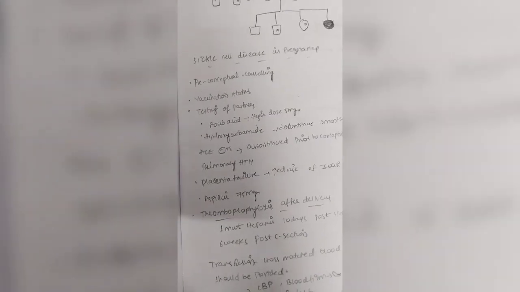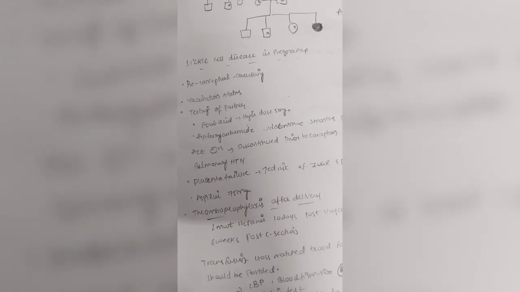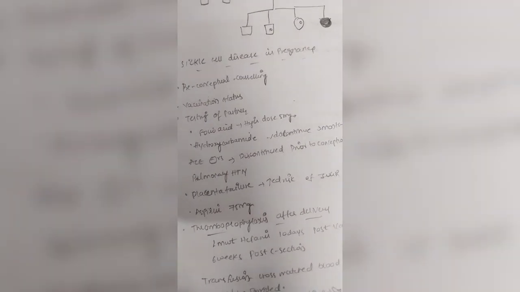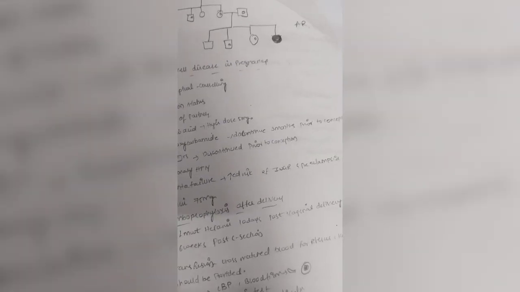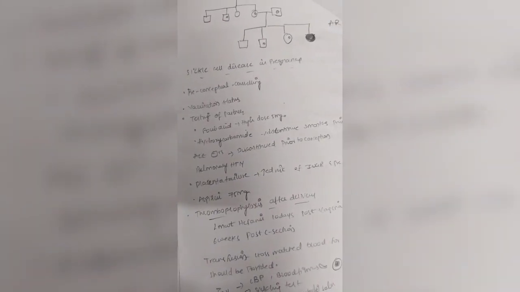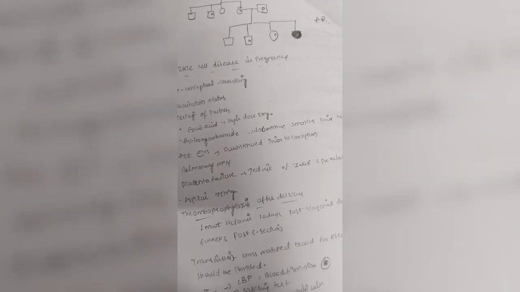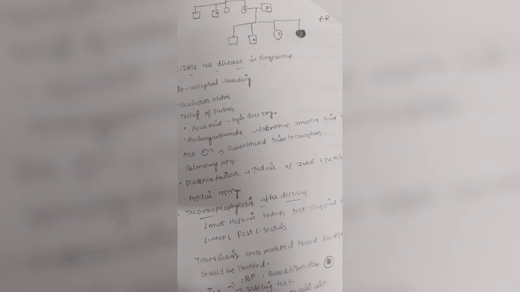We should test the partner. We should give folic acid 5 mg high dose. In pregnancy we give folic acid, but before pregnancy we should also start the folic acid. Hydroxycarbamide, if she is using it, we should discontinue 3 months prior to conception. ACE inhibitors are discontinued prior to conception.